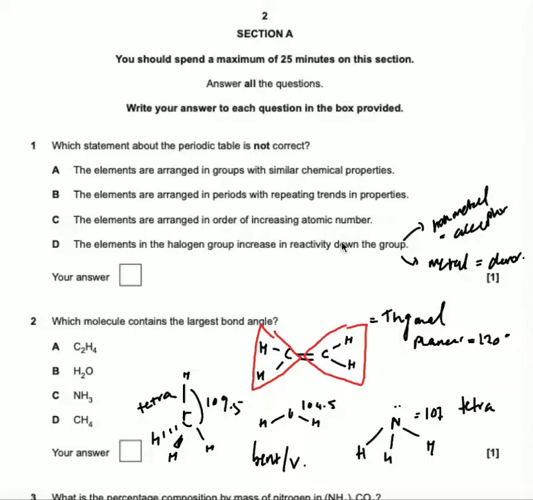The elements are arranged in groups with similar chemical properties. Yes, we know that is correct. You go down a group and you have groups 1 to 7. The elements are arranged in periods with repeating trends in properties. Yes, we know, because you go across the periodic table, so you go across periods and you go down groups, so we know that's correct. The elements are arranged in order of increasing atomic number. Yes, we know, starting from hydrogen.